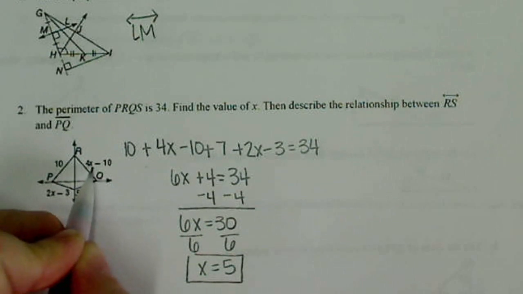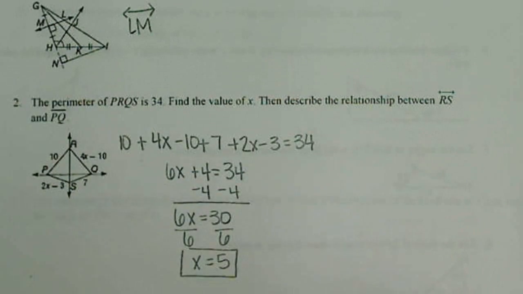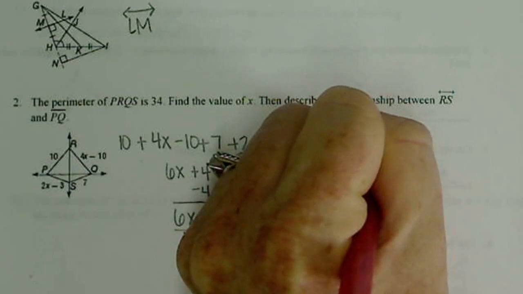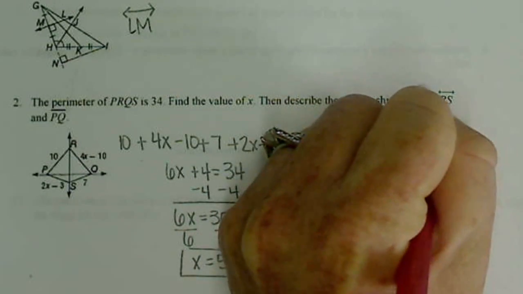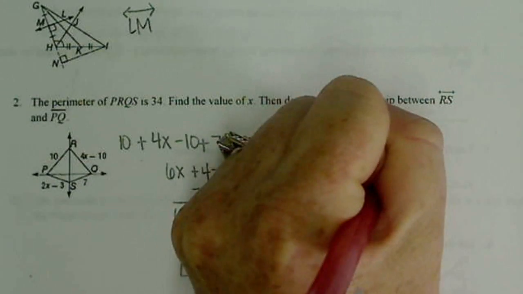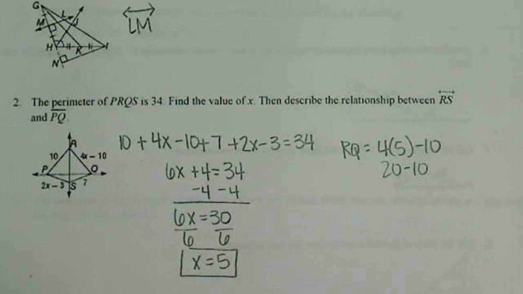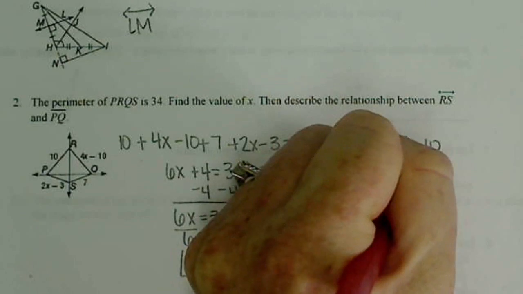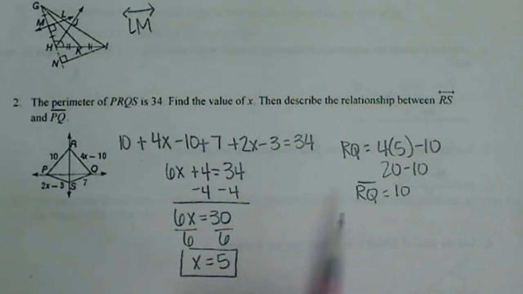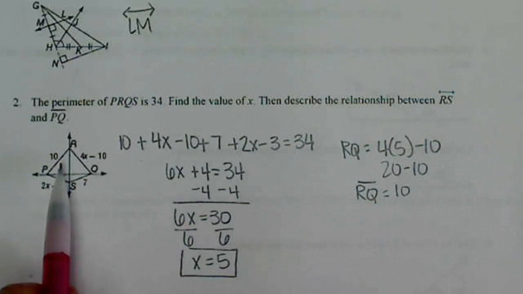So let's substitute in 5 for x. So substituting it in, we get 4 times 5, which is 20, minus 10, which is 10. RQ is 10, PR is 10.